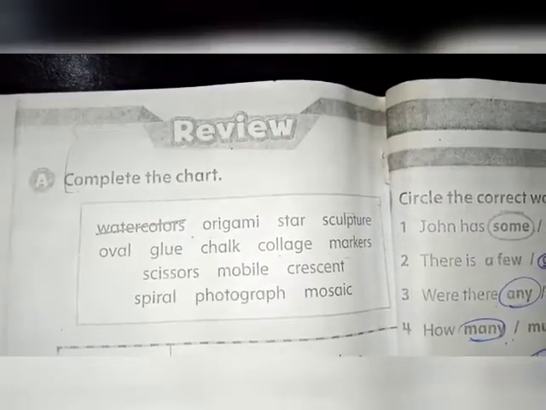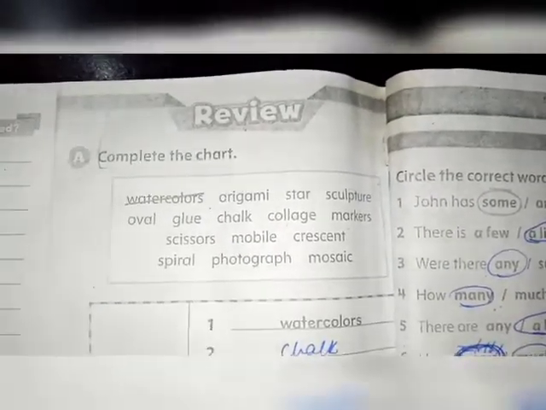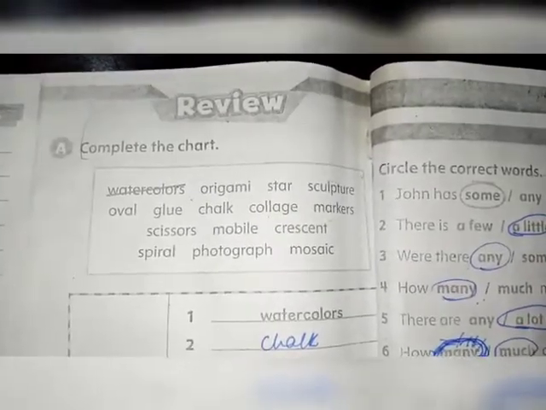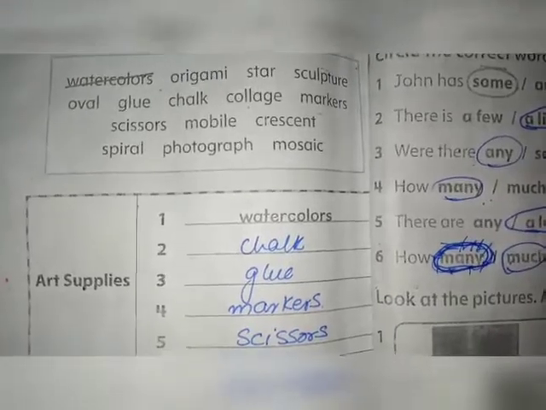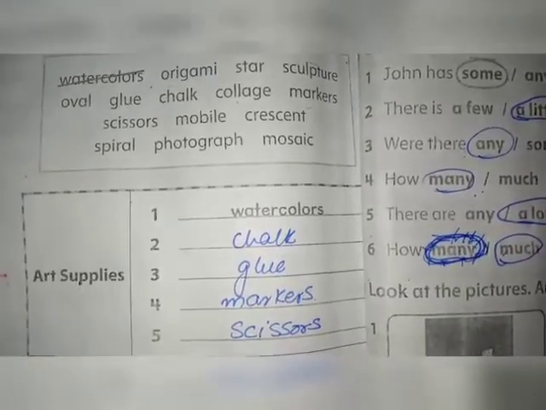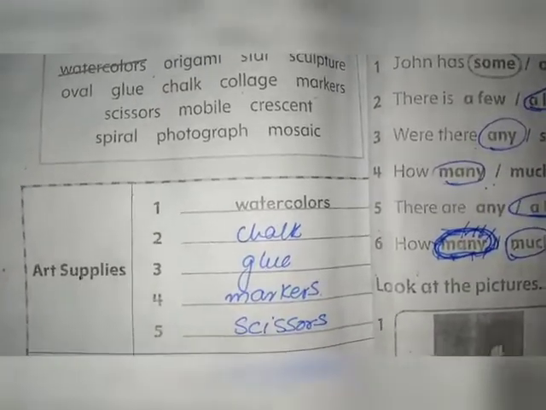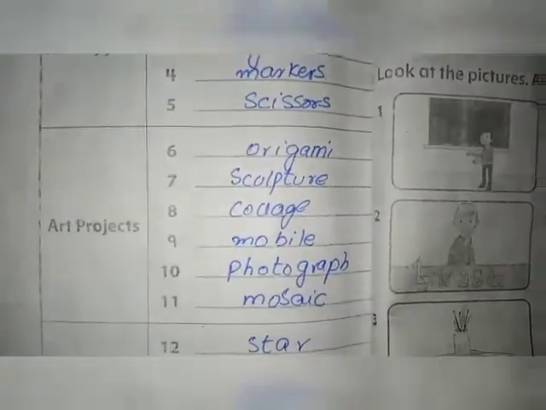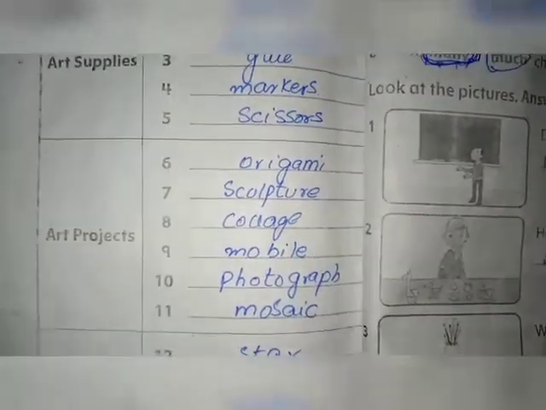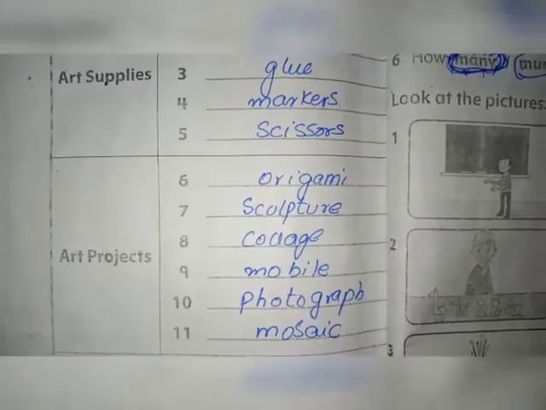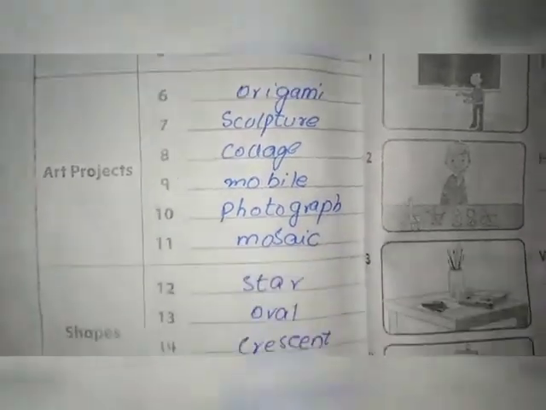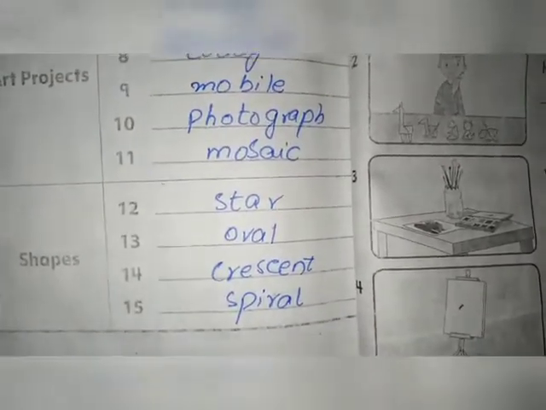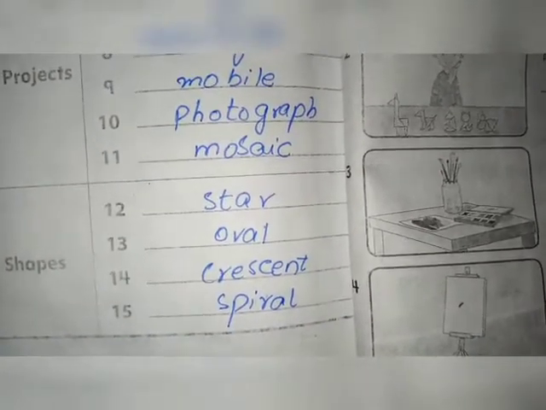Complete the chart. Some words are given here. Now you have to put the words in the correct chart. Write art supplies. What are the art supplies? Like watercolor, chalk, glue, markers and scissors. The next one is art projects. What are art projects? Origami, sculpture, collage, mobile, photograph and mosaic. Shapes, stars, oval, crescent and spiral are the shapes.